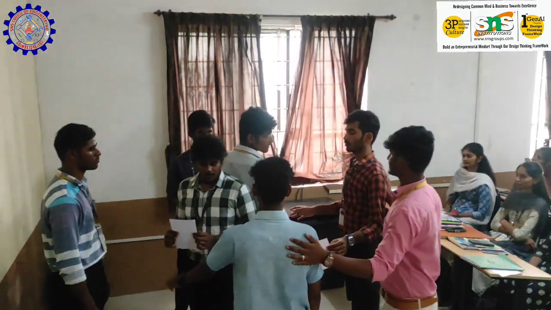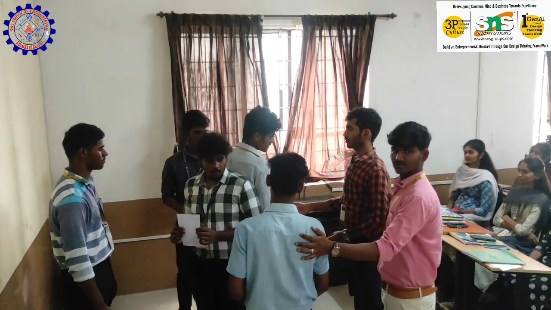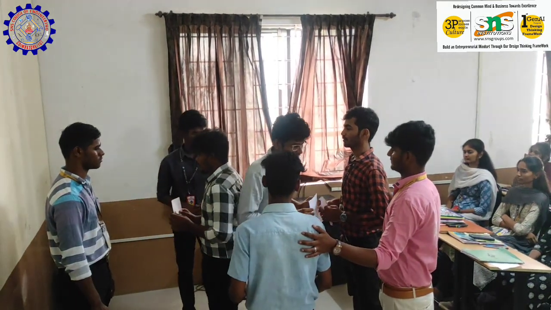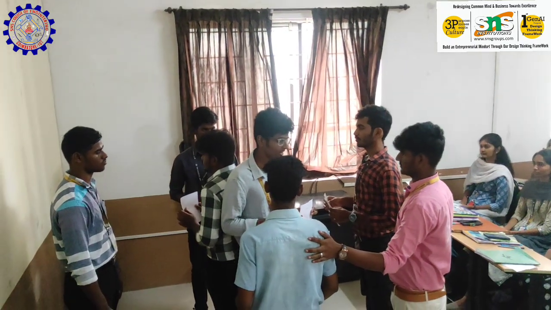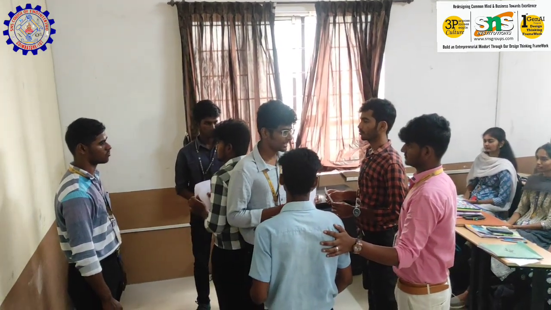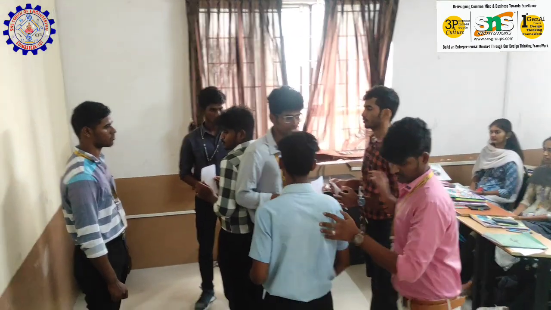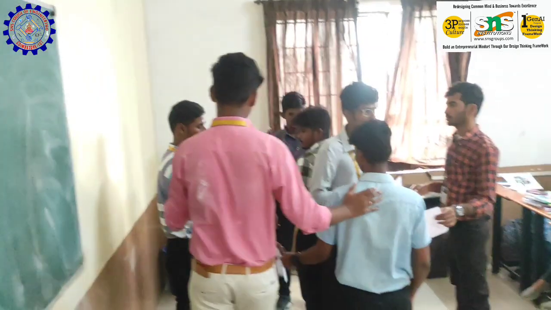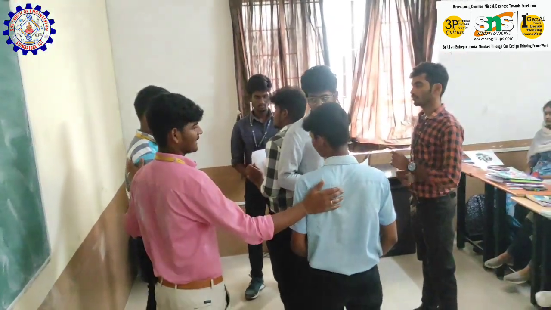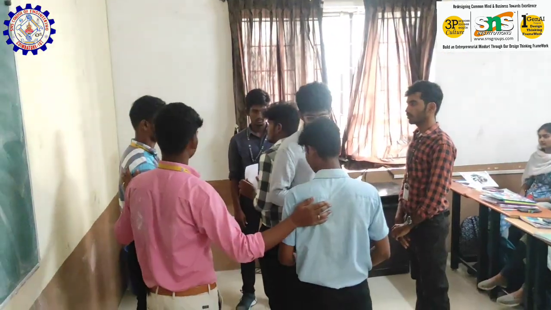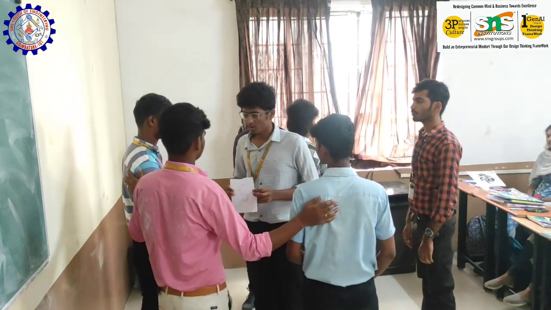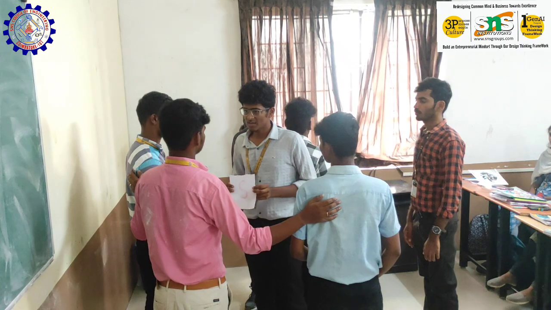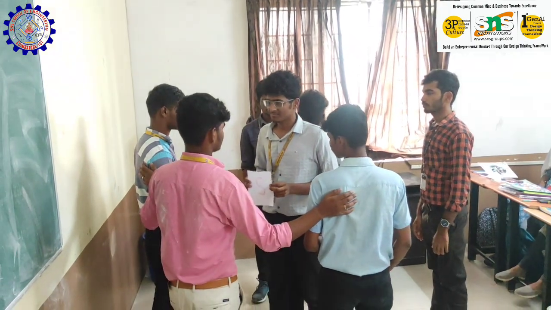Now I am going to power supply pole 3 and pole 4. Now the south pole is attracted by pole 3 and pole 4, but it can't move to either side, so it is in the center. Now I am going to power supply pole 4 and pole 1. The south pole is attracted by pole 4 and pole 1, but it can't move to either side, so it rests in the center.